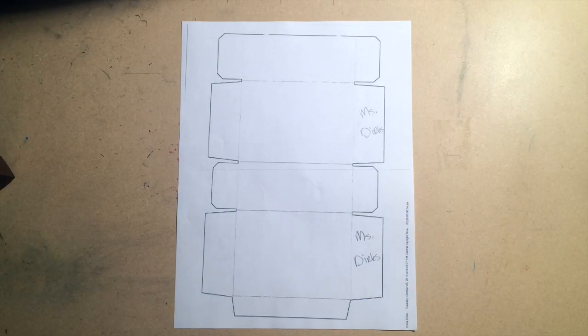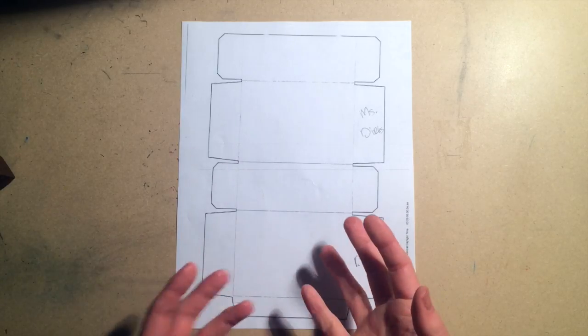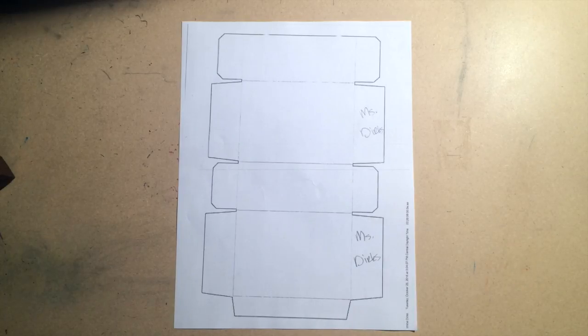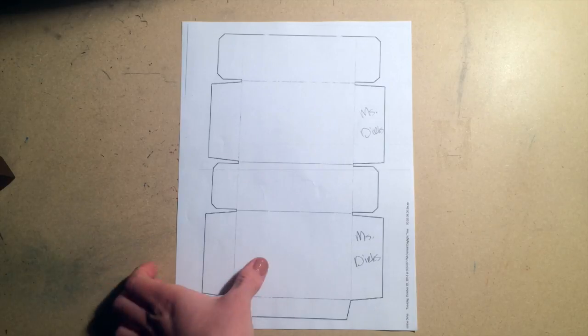Once you have your name on your building, what you are going to want to do, we've been talking a lot about value and shading. So you want to figure out your light source, how you're going to shade this using some colored pencils. And in order to do that, you may want to cut this out first to build your building and kind of figure that out. So I'm going to go ahead and cut mine out.